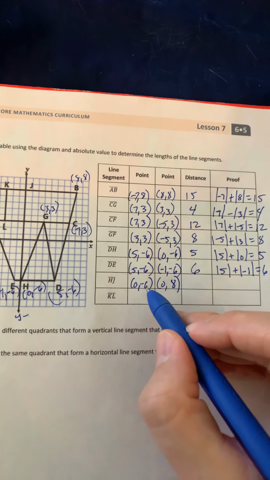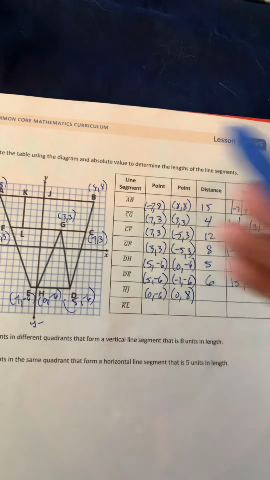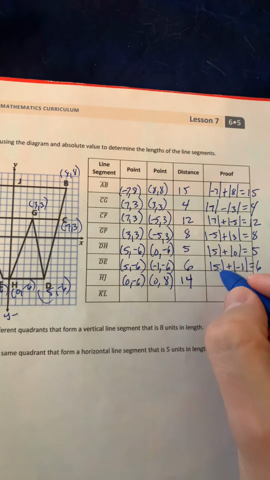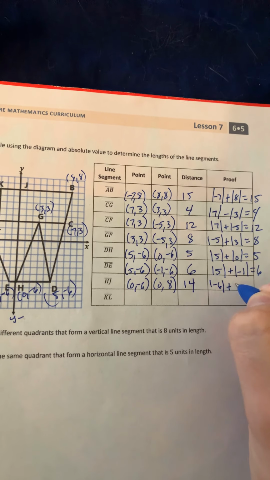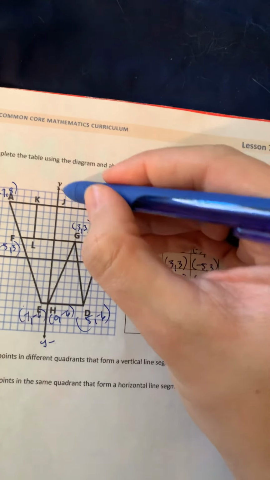Okay, so what's the distance between -6 and 8? You can count from here to here. From H to J, that should be 14. Okay, so it's like saying the absolute value of -6 plus the absolute value of 8 is 14. Right? And I forgot to label this one.